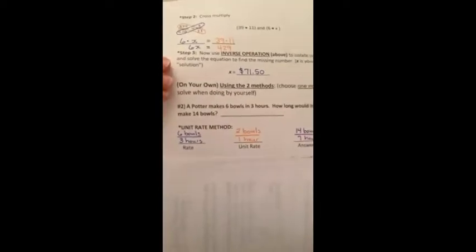Then for the bottom part, your proportion method, I write my rate and then my missing number and unit, then solve the equation. x will be my answer or the solution. So 6 bowls in 3 hours equals 14 bowls in an unknown amount of hours. So I'm going to cross multiply. 6 times x equals 14 times 3. Simplify that, 6x equals 42.